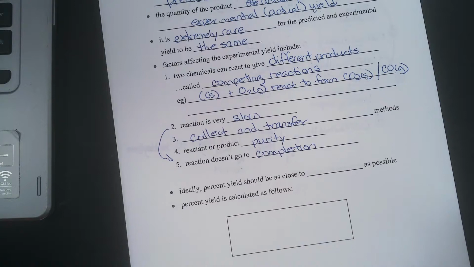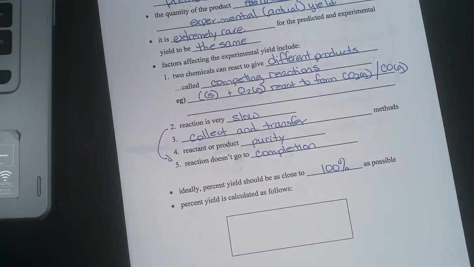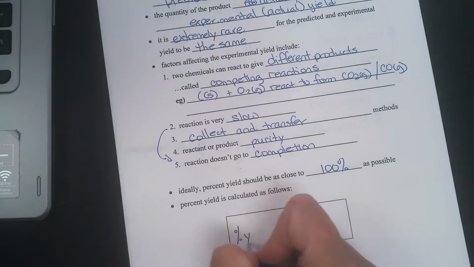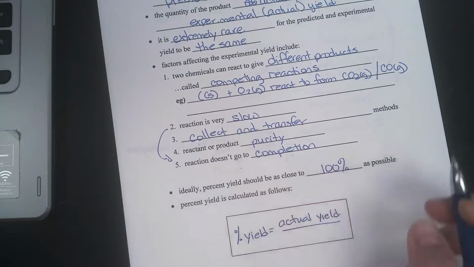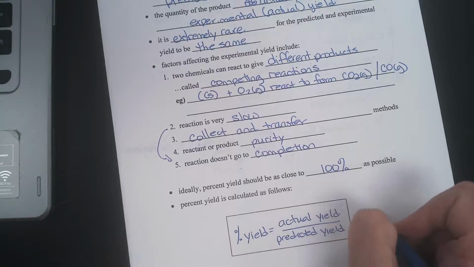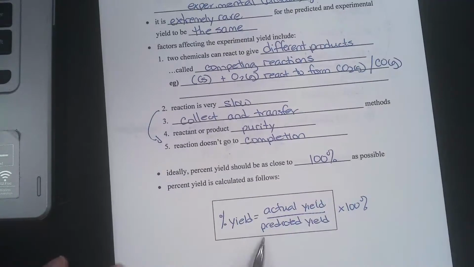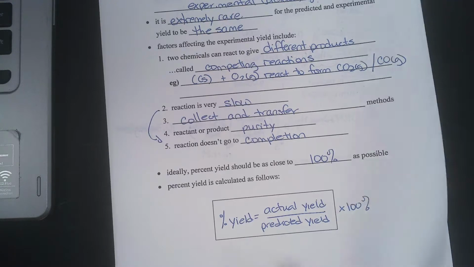Now, in a real ideal world, our percent yield should be as close to 100% as we can get. The closer to 100% we can get, the more confidence we can have in our experiment. And we can calculate percent yield by taking what we actually got and dividing it by our predicted yield. And we would multiply that by 100%. We've seen this. We've actually done this in grade 8, when we mixed icing sugar and cornstarch together, and then we did a bunch of different experiments to try and separate them. And then we calculated how much we got back. This is a percent yield. How much did we actually get back?